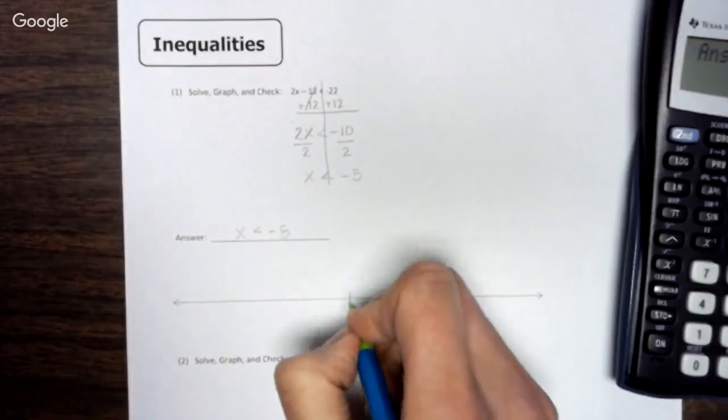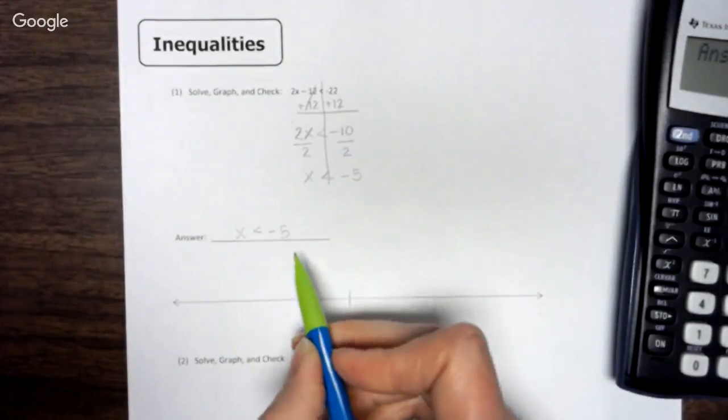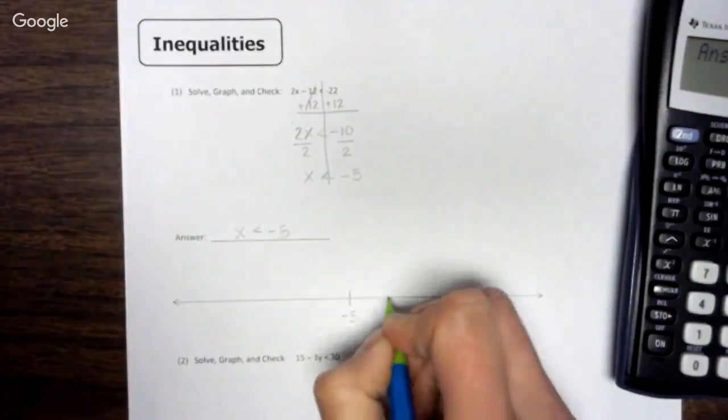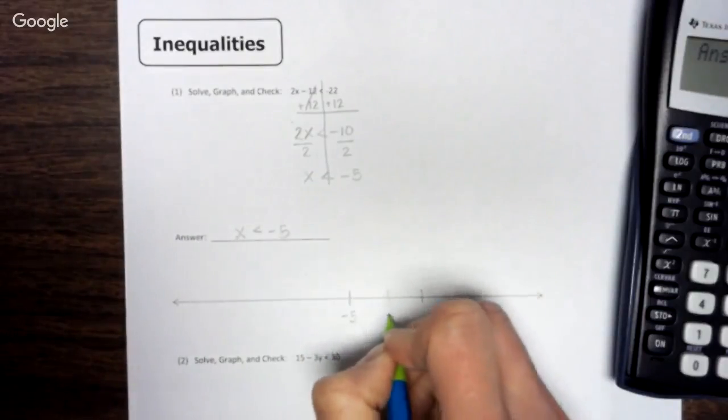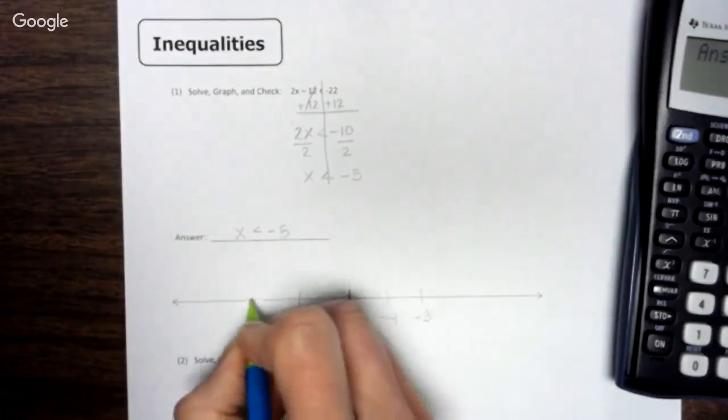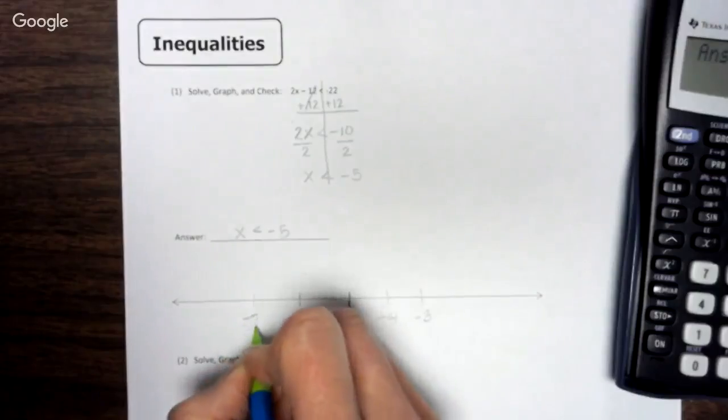All right, so let's just graph this. Now, remember from this unit, we took that number that we got in our answer, and we put that in the middle of our number line. Now, I told you the rule of thumb. I like to do 2 numbers above. Now, we're in the negative, so make sure you're going backwards. And 2 numbers below, which would be negative 6 and negative 7.